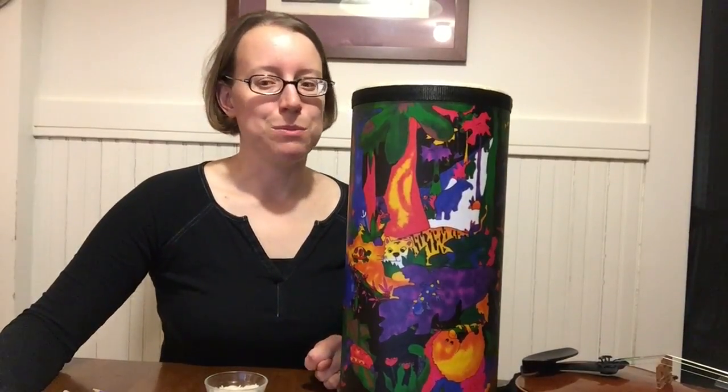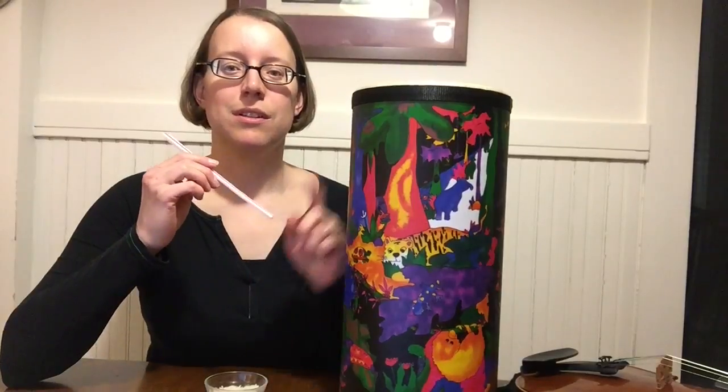Can we make the rice move without tapping the drum? Let's try to make a loud noise travel through the drum. I'm going to blow into this straw kazoo. Let's see if the noise from my kazoo makes the rice move.